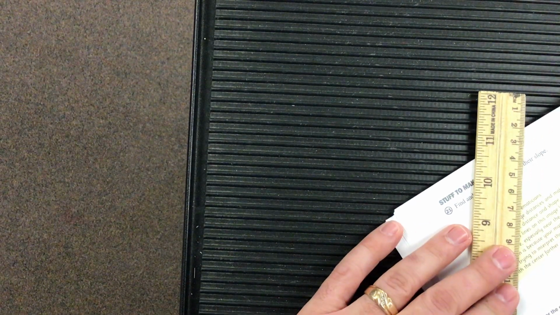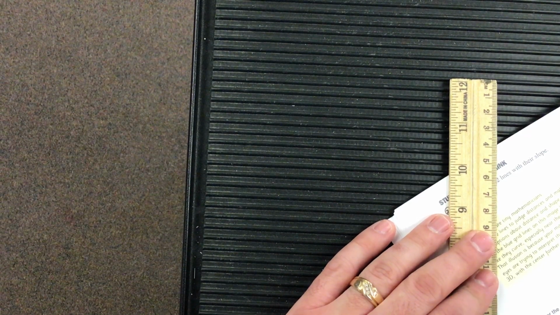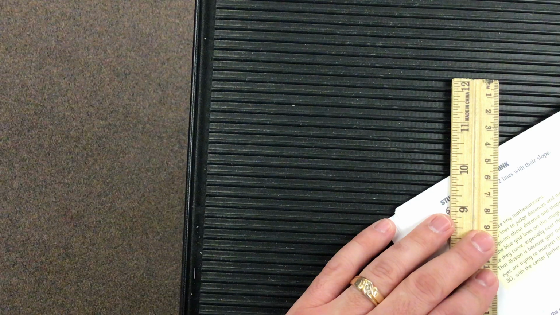Maybe we better use a ruler for this one. Yeah, that one's just a little skinnier. So 4 over 5 is the bigger one. Yeah, that's how close they are.